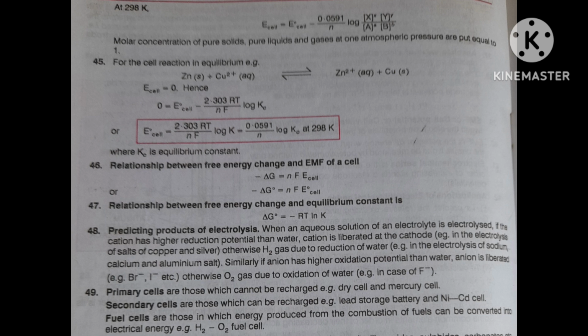Then standard E cell will be 2.303 RT divided by nF log Kc, taking it to the left side.